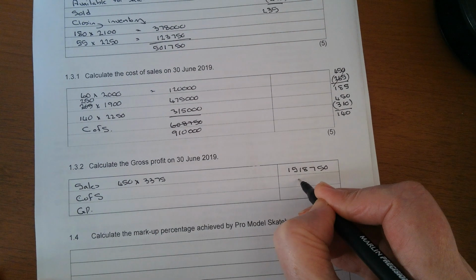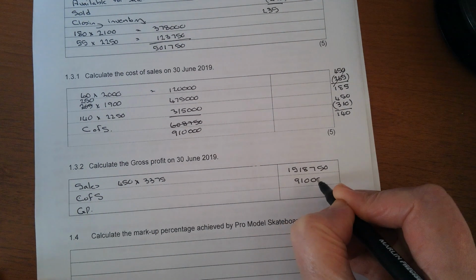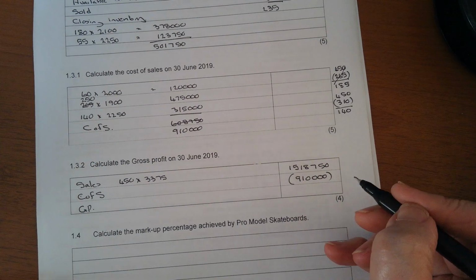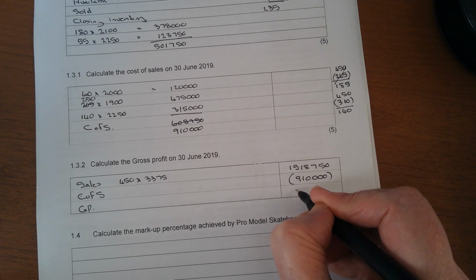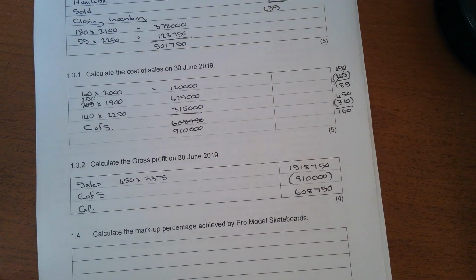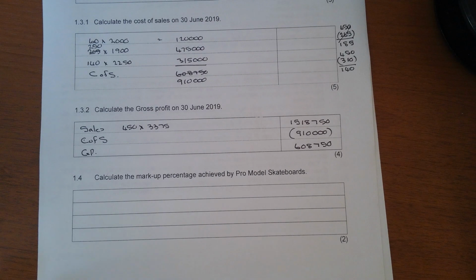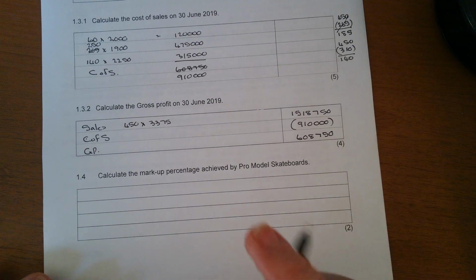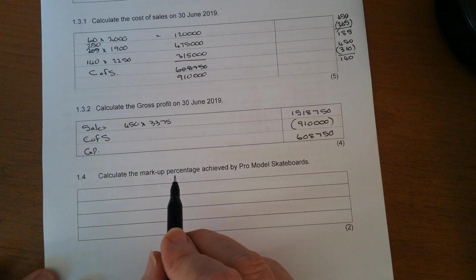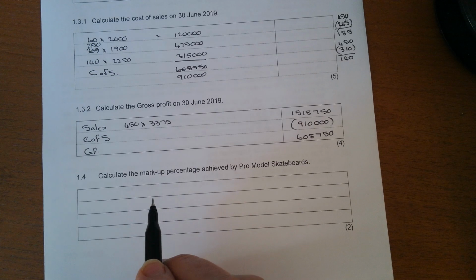Okay, so the cost of sales is 910,000 and my gross profit will then be 608,750. Okay, now they want the markup that we made on this. So it means that I have to go and calculate what is the markup that we made.